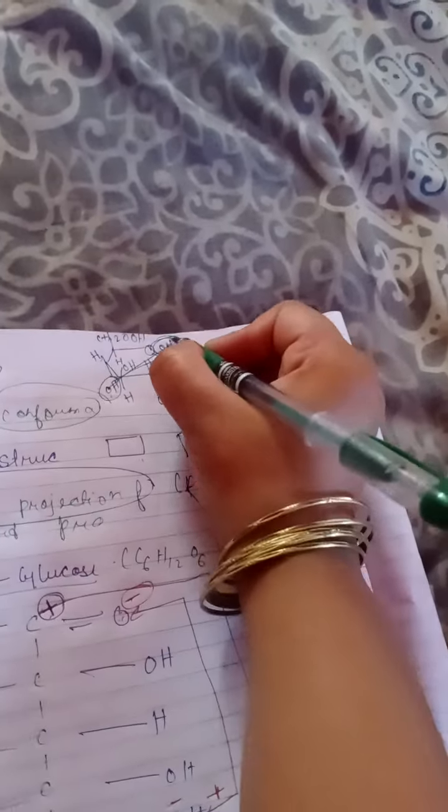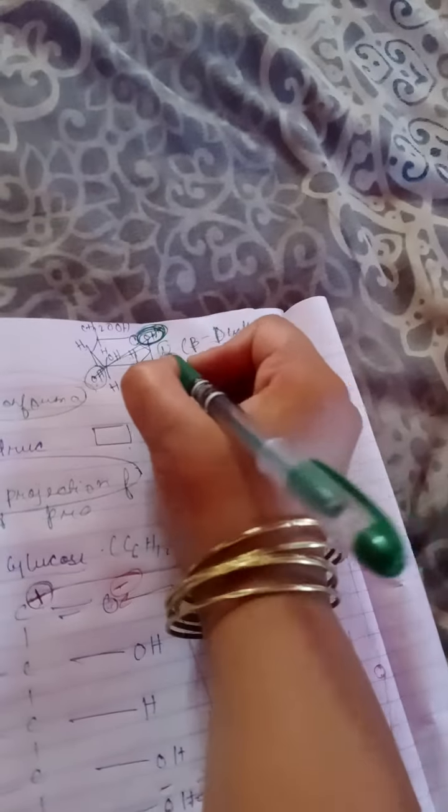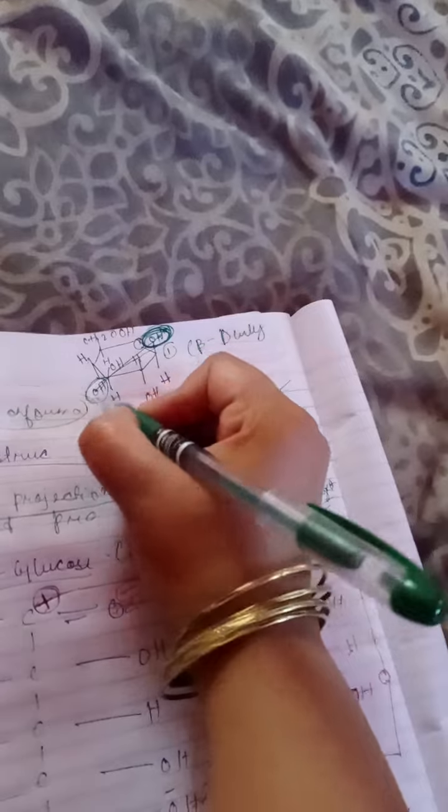In case of beta, OH should be where? OH should be up in carbon number 1, and in carbon number 4, OH should be down. Other positions remain unchanged. Only carbon number 1 OH should be down in case of alpha, and in case of beta, OH should be in the opposite plane, while carbon number 4 and carbon number 1 should be in the same plane in case of alpha.